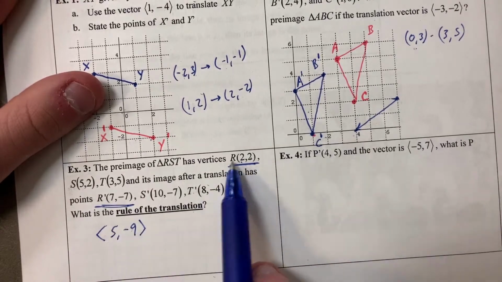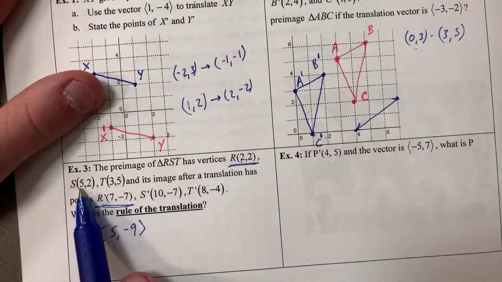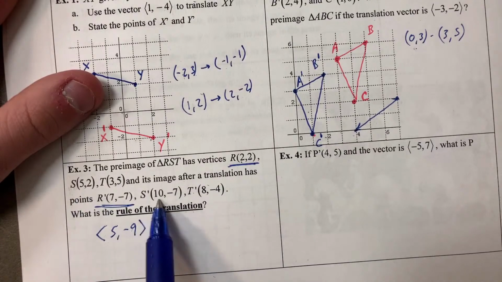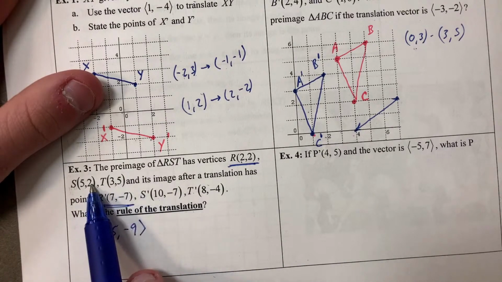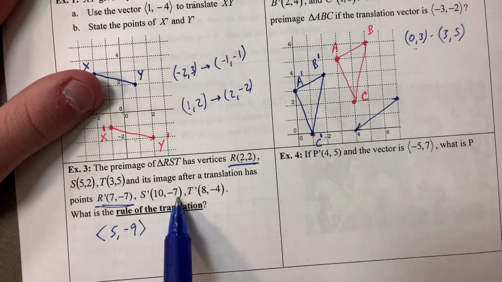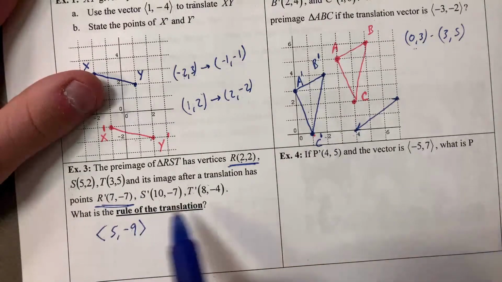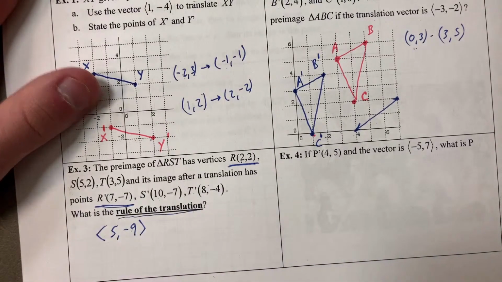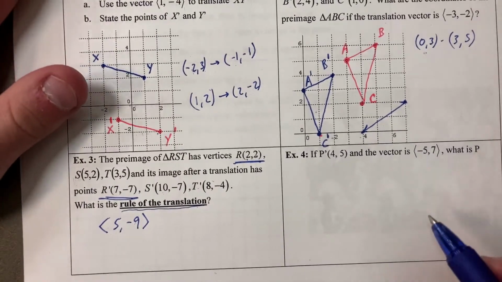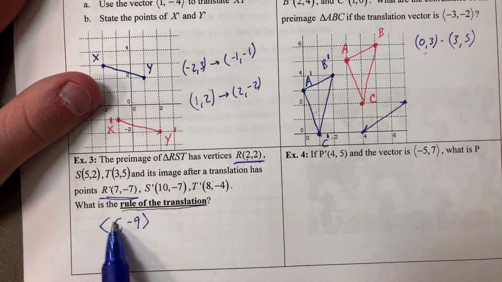This is the vector that takes you from R to R prime. Let's try. What's 5 plus 5? 10. What's 2 minus 9? -7. So this is our vector. And now there's something called a rule of a translation. The rule of a translation looks like just another way of writing a vector.